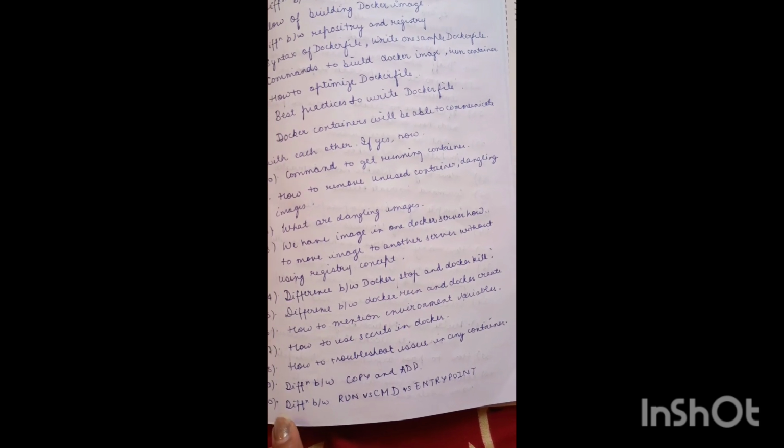Then difference between COPY and ADD. So COPY is basically copying the files or anything from the source path to the destination path, whatever you have mentioned. ADD is doing the same thing, but it can add the file from URLs too, like which is on the internet.